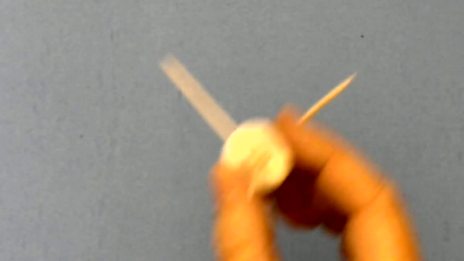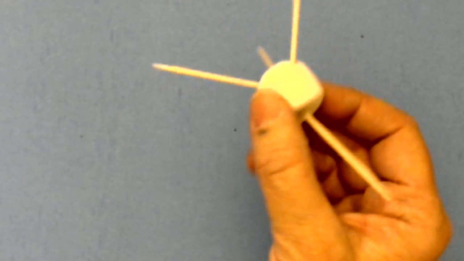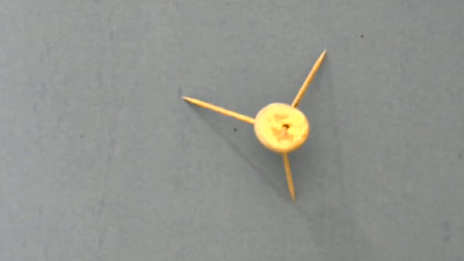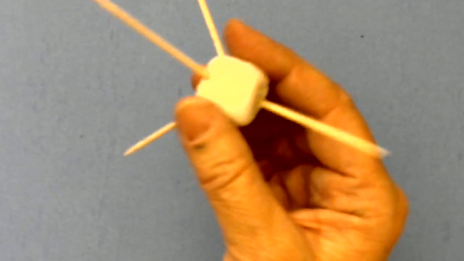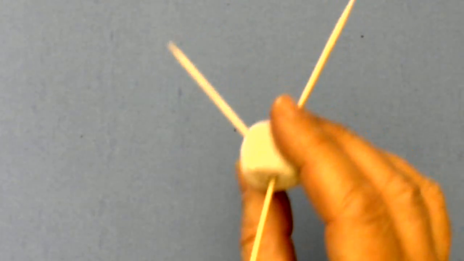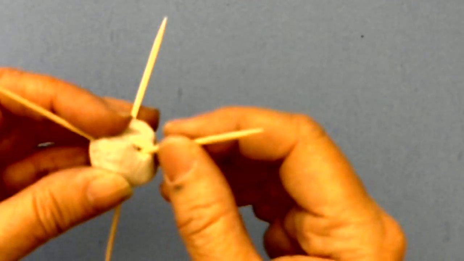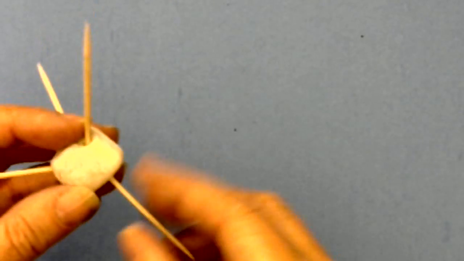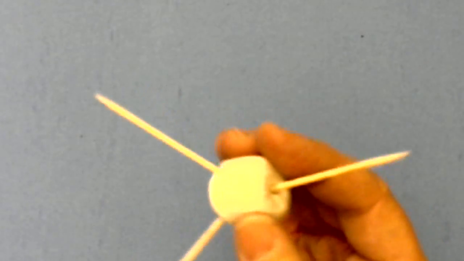All right, let's see how you did. Does your marshmallow look like, drum roll, this? Okay, does it look like this? This is the farthest away the toothpicks can get from each other. Although I did not do a fabulous job with this, you should be able to tell in case you made this flat and you made these 90-degree angles.